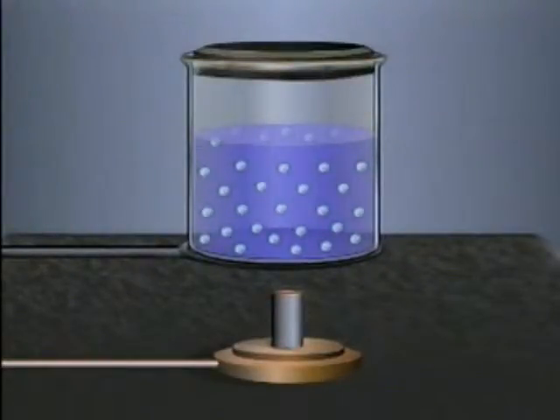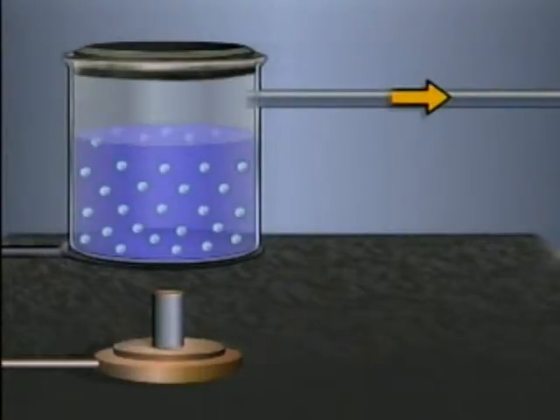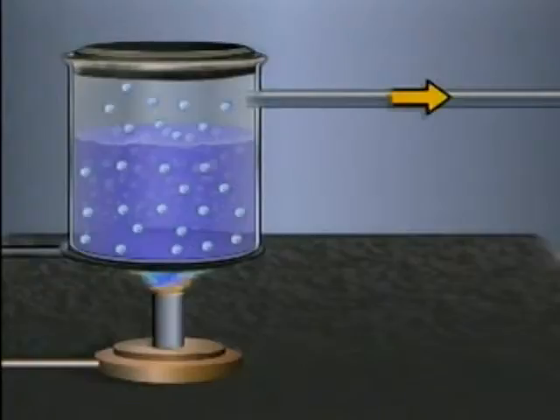For example, if we close the container and draw the air out to reduce the pressure on the liquid, it will boil at a lower temperature. Less heat will be necessary to increase the vapor pressure enough to overcome the external pressure.